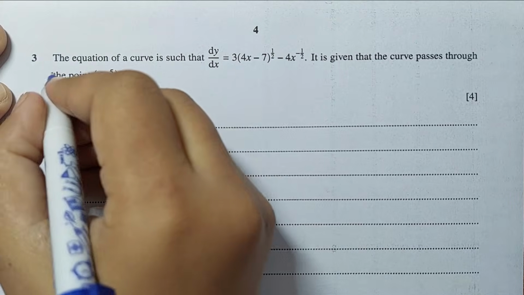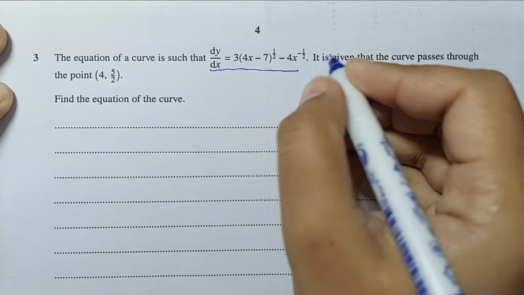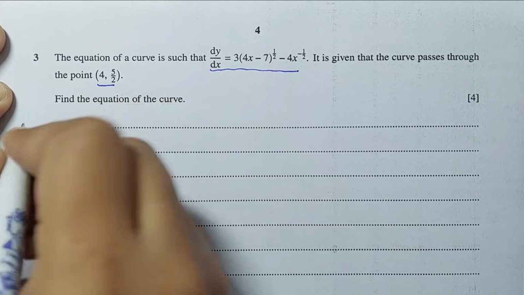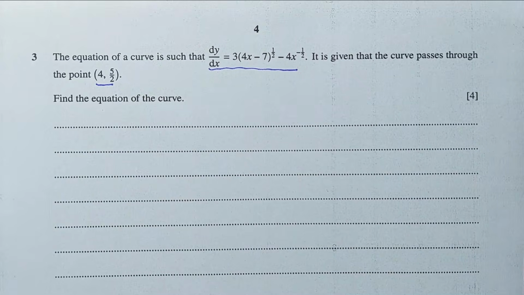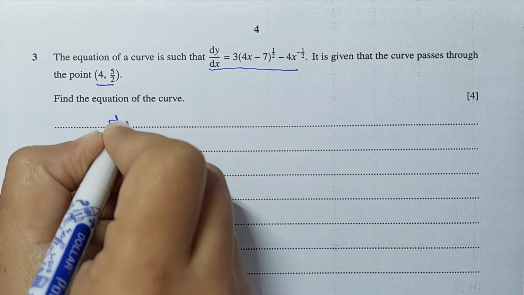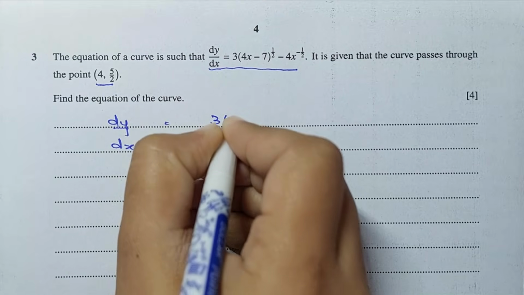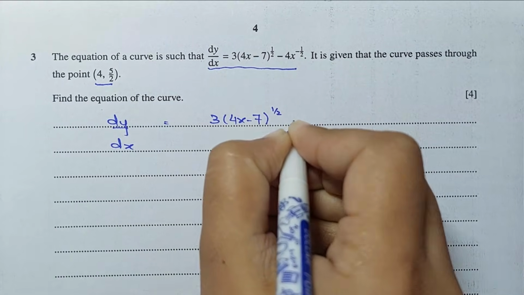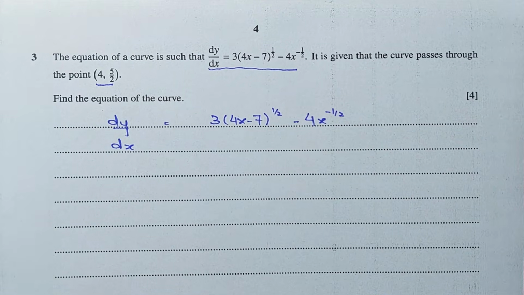Question number 3. The equation of a curve is such that its first derivative is given. It is given that the curve passes through the point (4, 5/2). Find the equation of the curve. Okay, this is pretty simple. So the derivative dy over dx is given to us, which is equal to 3(4x minus 7) to the power 1/2 minus 4x to the power minus 1/2.